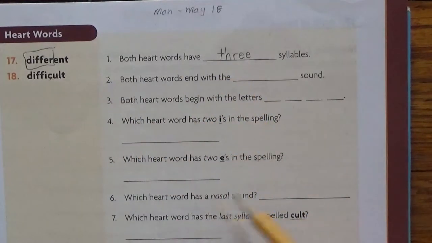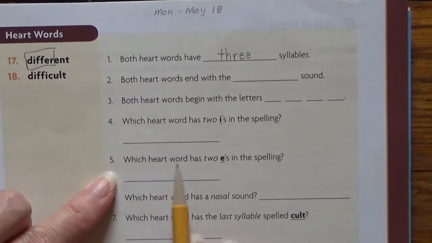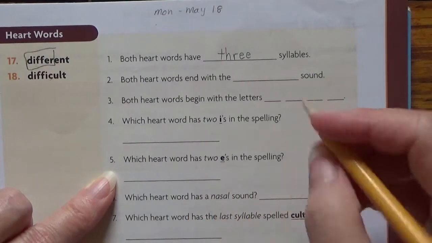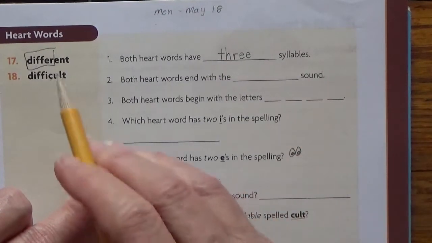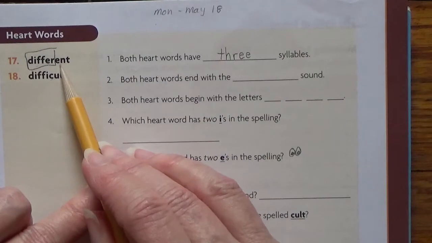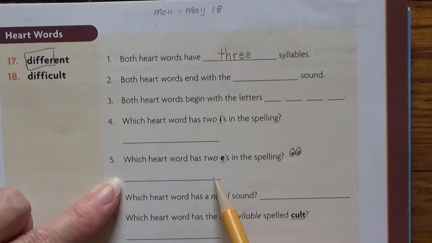You're going to go through and you're going to answer more. I'm just going to randomly pick one. Let's do this one. 5. Which heart word has 2 E's in the spelling? So I'm going to look on this one. I got to use my eyeballs. So I got to look at it. Different has 2 E's. Difficult has no E's. So I'm going to write different.